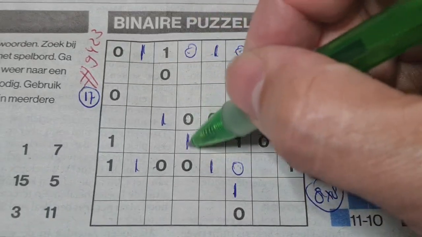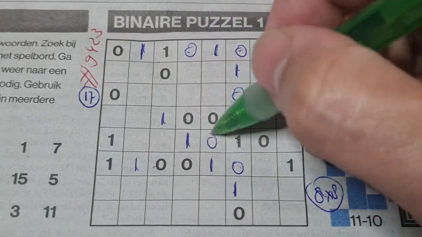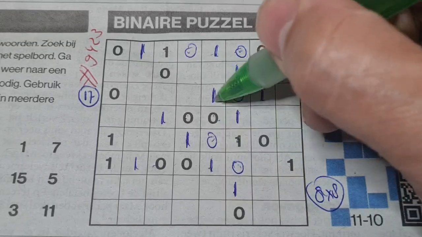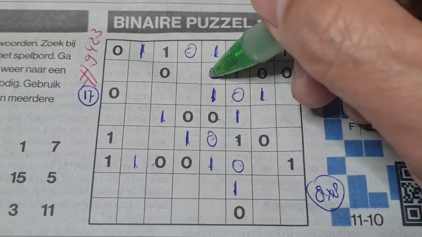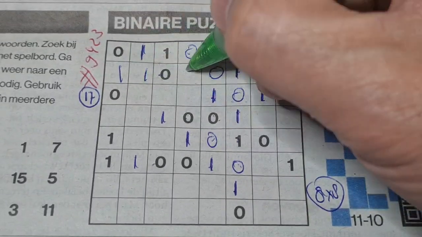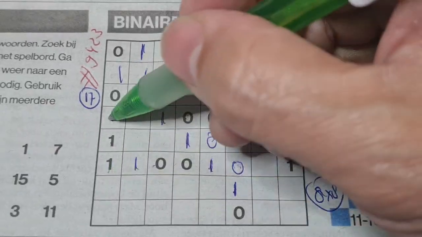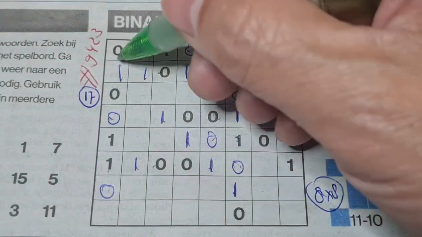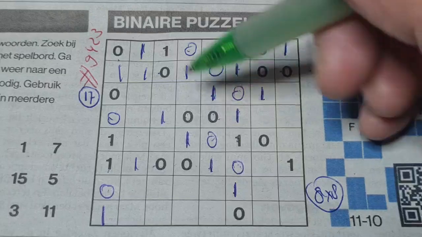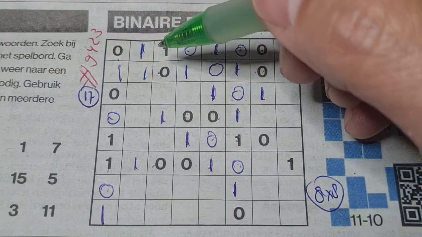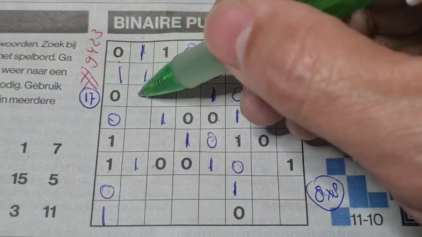Between the O's comes a 1. Between the ones comes an O. Double O's here, one, there one. Between the ones comes an O. 4 O's we have here. So the rest are ones. Double ones here, no, there no. 4 O's we have here. So the rest are ones. Double ones here, no, there no.